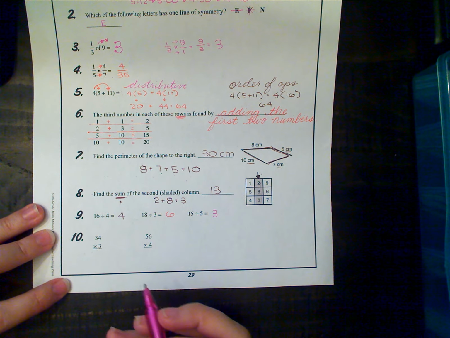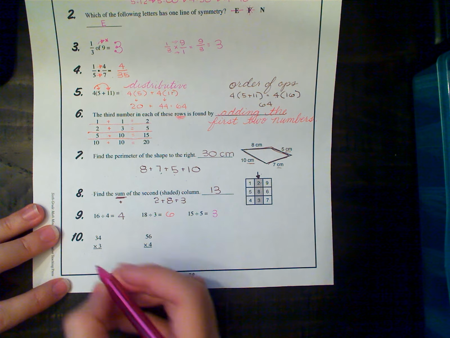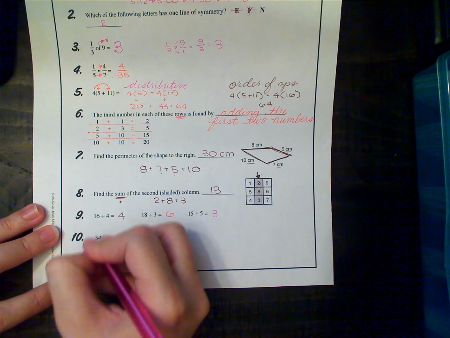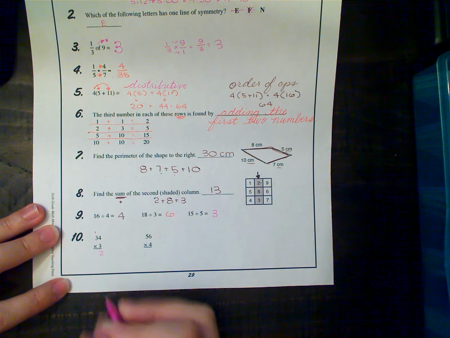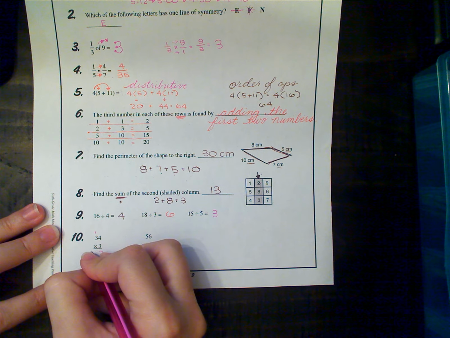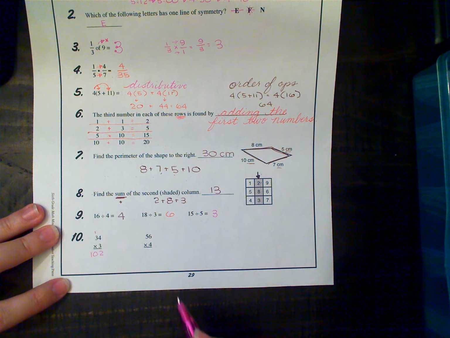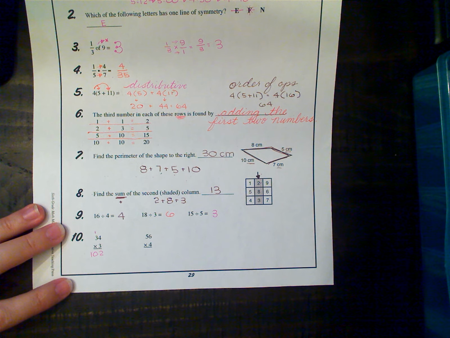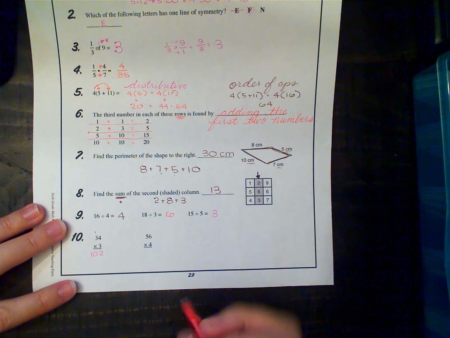All right, 34 times 3. 4 times 3 is 12. I bring down the 2. I carry the 1 to the tens place. 3 times 3 is 9, plus 1 is 10. And again, if I were doing this in my head, did not have pen and paper in front of me, I would do 3 times 30, which would be 90, and 3 times 4, which would be 12, and 90 plus 12 is 102. Again, I always try to keep going back to that distributive property because I want you to understand why we teach it and why it's important in your life.